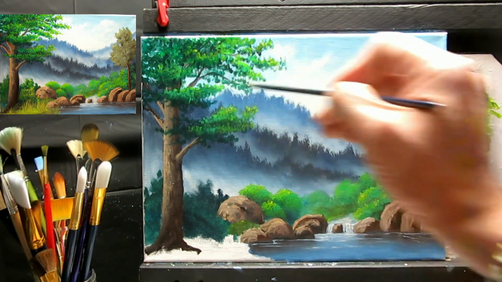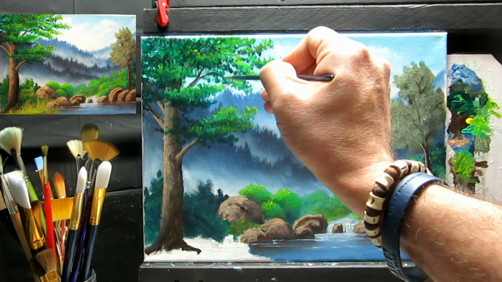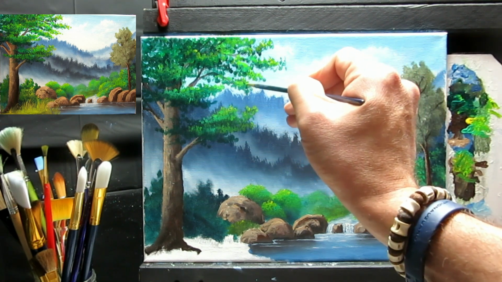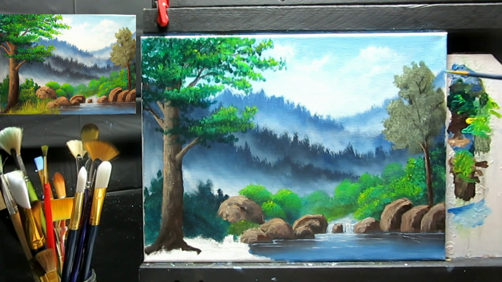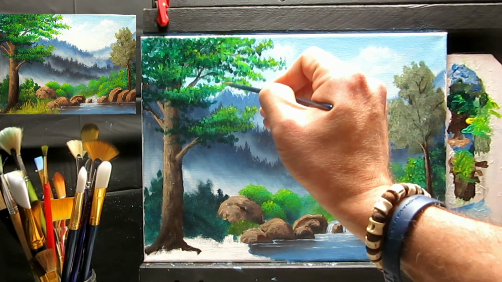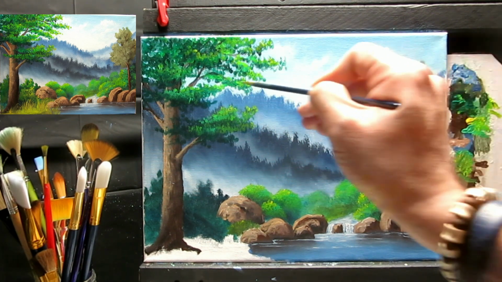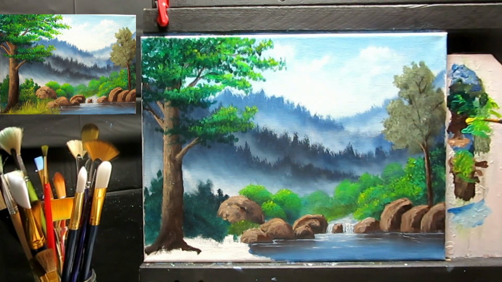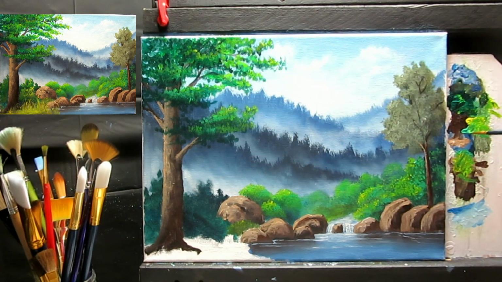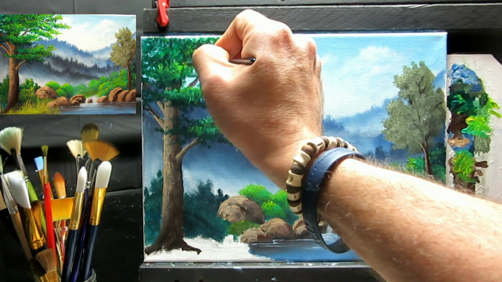Continuing with the highlights, still working with yellow, green, light green, and I'm still working with that dark green as well if I need to bring it in, for example here, and apply a touch here and there. That's also on the palette, but mostly we are applying the highlights with the yellow and light green, like so.